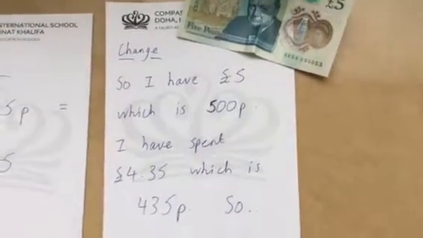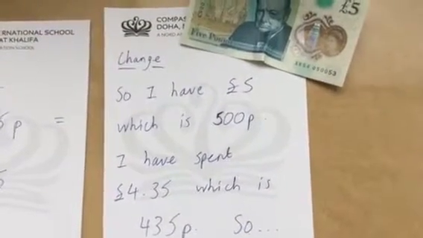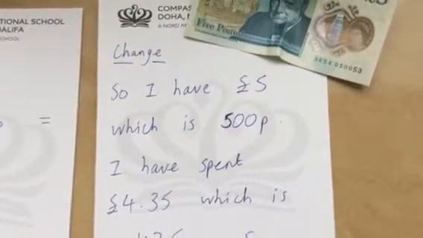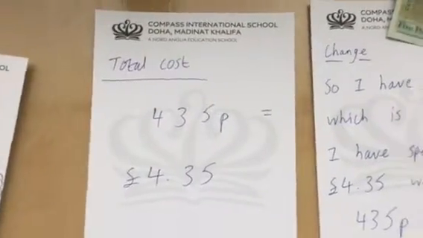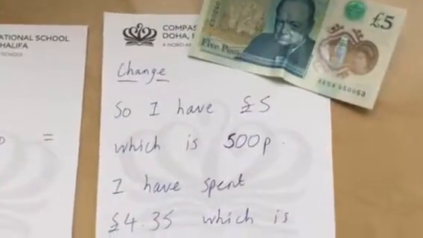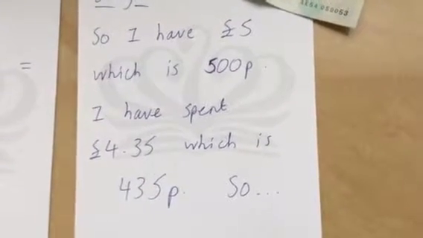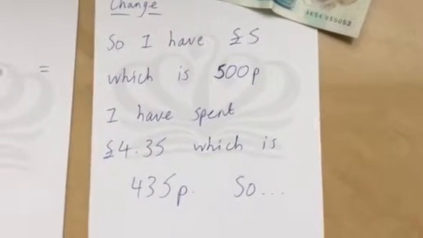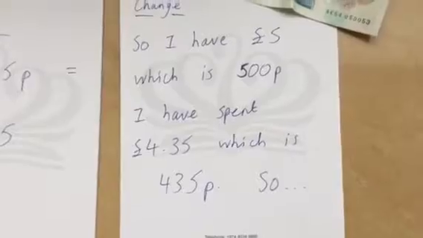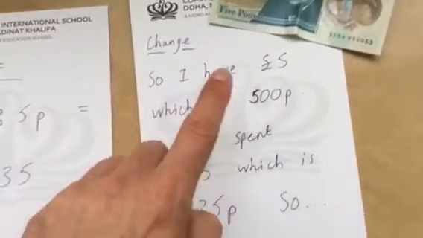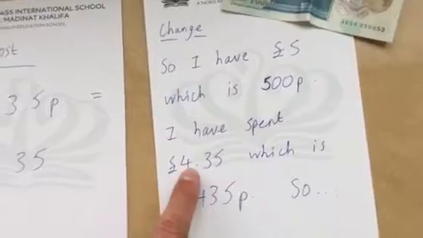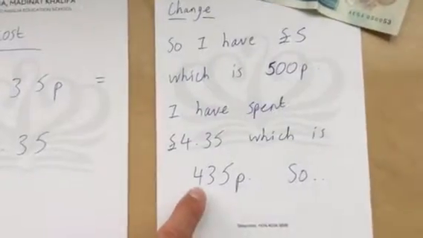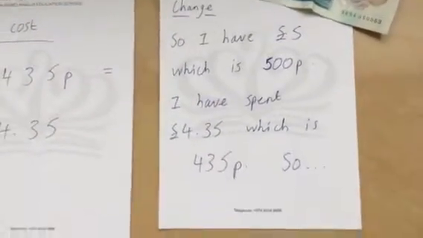And the change says, I have £5, which is 500p. I know I have spent £4.35 because I worked it out. And I know that that is 435p. So, what change do I have? Well, what we need to work out here is the difference. What is the difference between £5 and £4.35? What is the difference between 500 and 435, which is the same way of saying it?